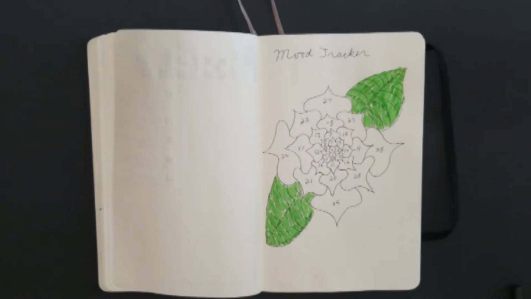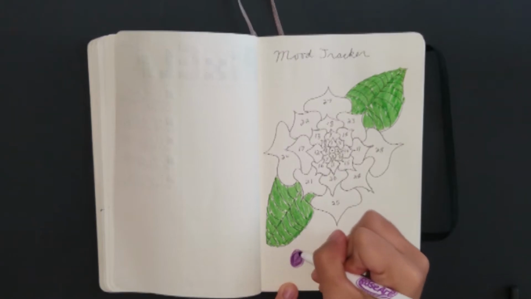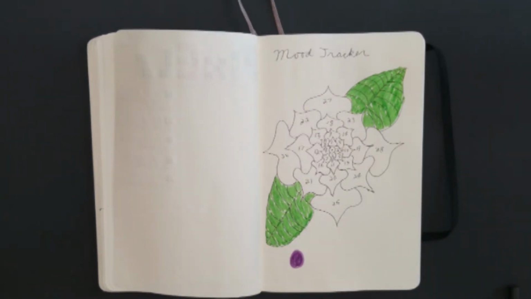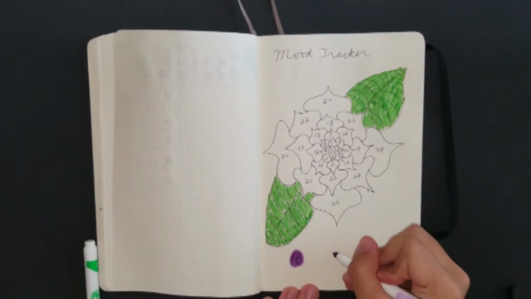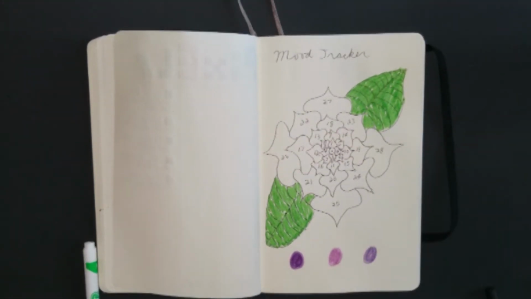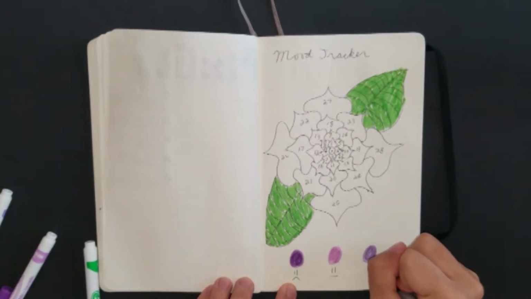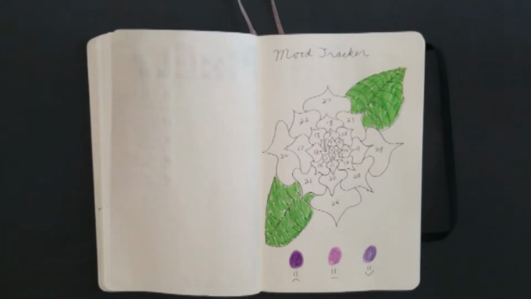Now to assign the colors. I wanted to do a smiley face type of mood description here, so I only did 3 colors of different shades of purple. That way the flower doesn't end up being super multicolored, but you will still be able to tell the difference between the colors. And then assign them a frowning face, a kind of indifferent face, and then a happy face.